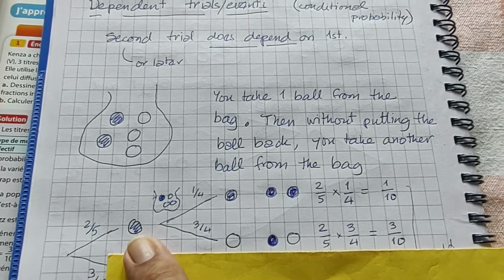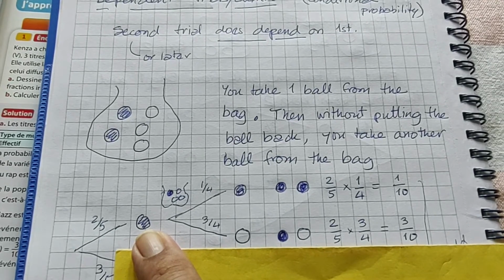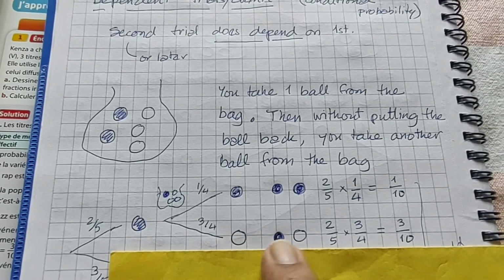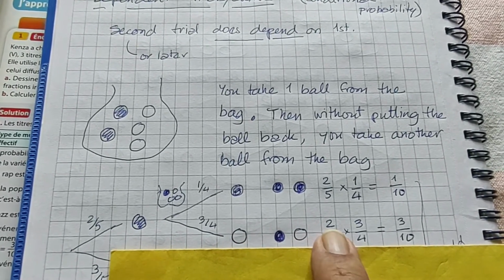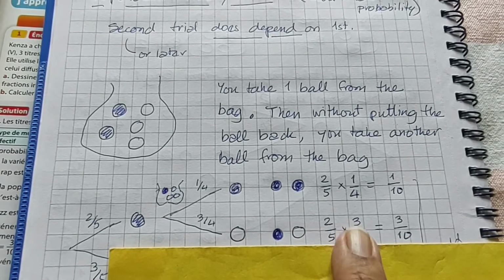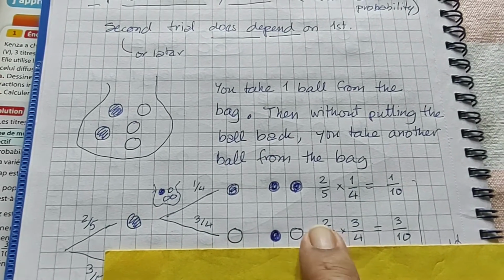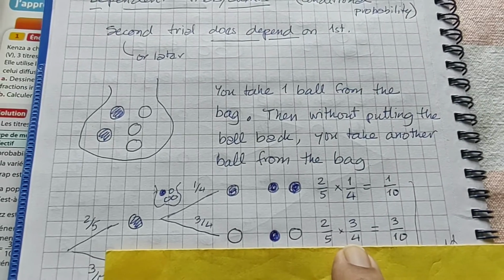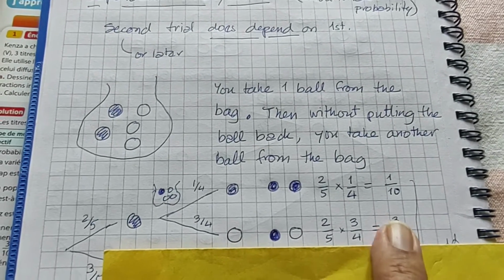And similarly, to draw the first ball black and the second ball white, black and white, you will have the probability 2 over 5 into 3 over 4, and here you will get a total of 6 over 20, which is 3 over 10.